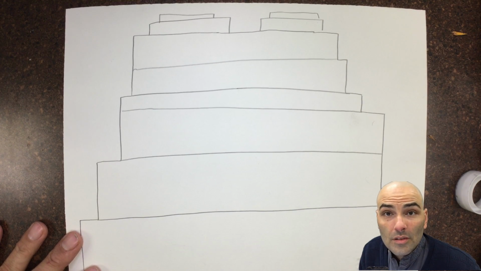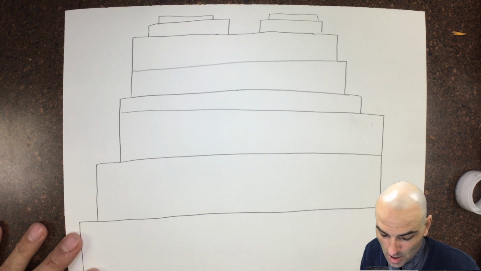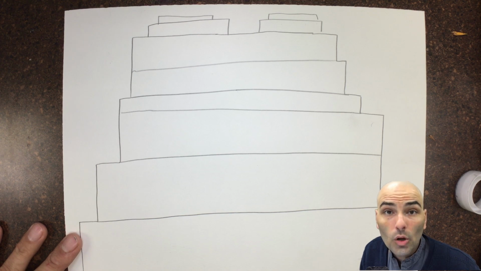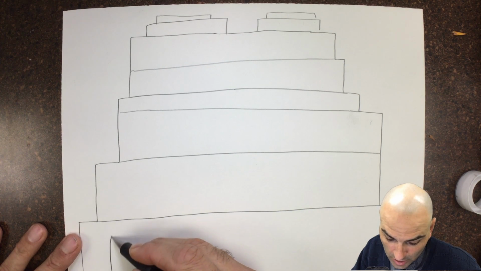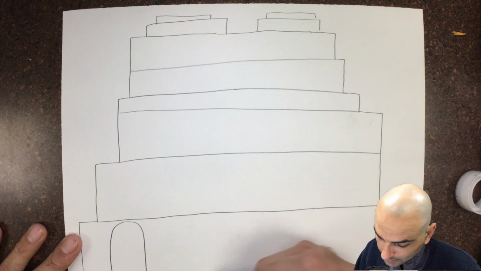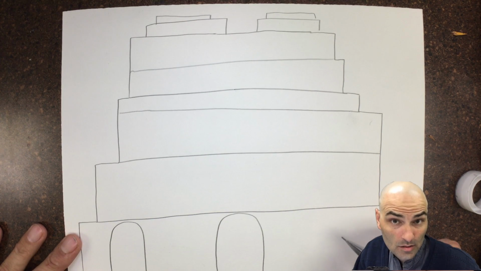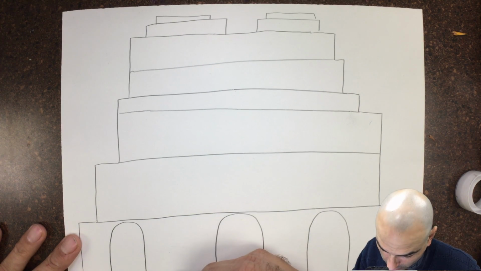All right, boys and girls, that was pretty easy too. So now we're going to start adding some details. I'm going to teach you a few lines and shapes that you can use to really make your tower pop. The first thing is called an arch. You guys know the letter U, right? Well, an arch is basically an upside down U. We can do big U's. Maybe this is like the entry gate to the tower. And we can do little U's.